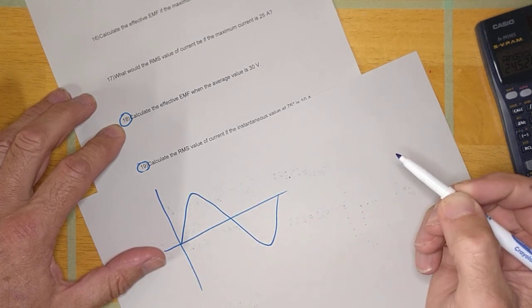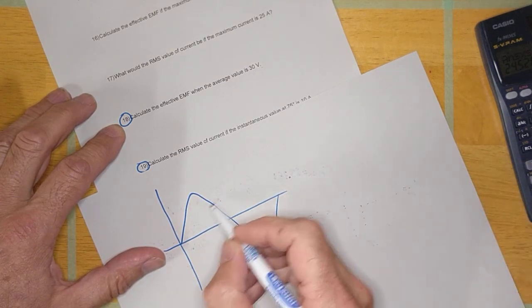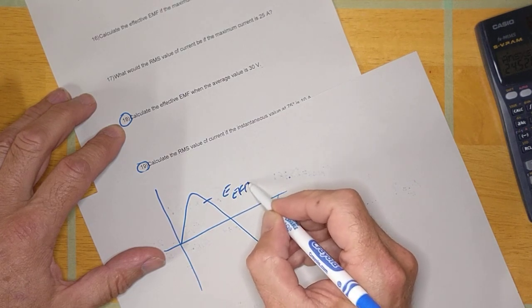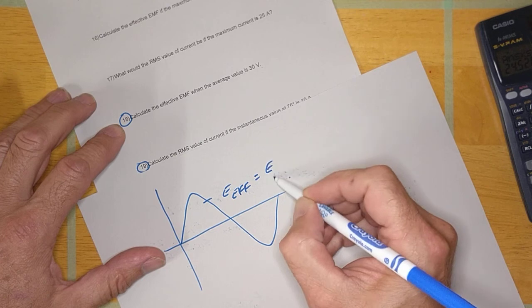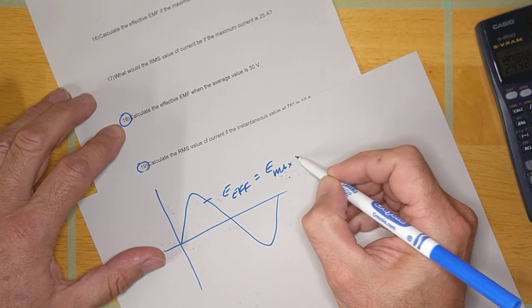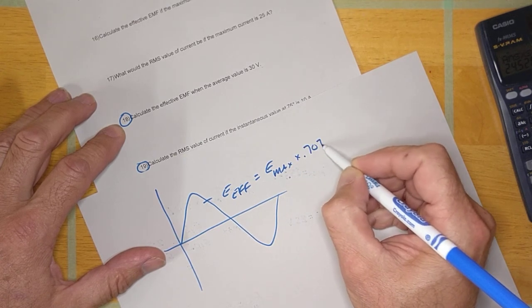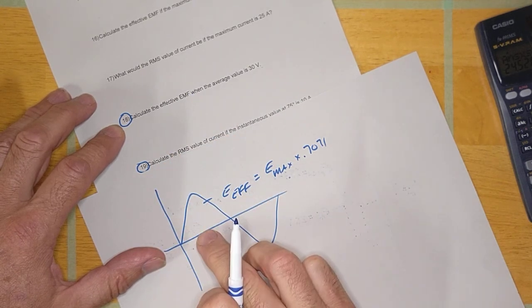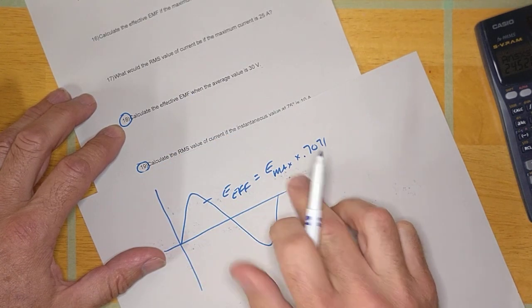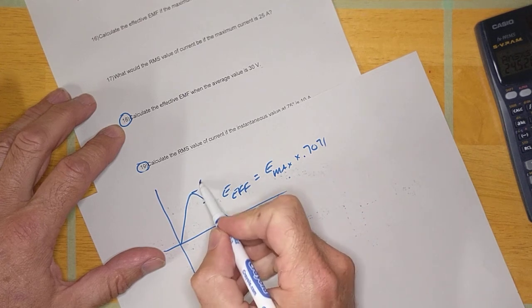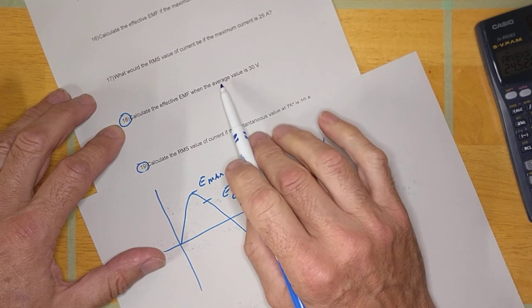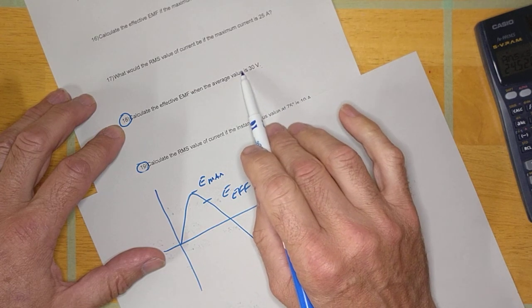All right, guys? So it wants the effective value, and the effective value, E effective, is going to be E max times 0.7071. It's asking about the AC voltage on this wave here. The only way I'm going to calculate that is if I know E max, and I don't know E max because I only know the average value of voltage.